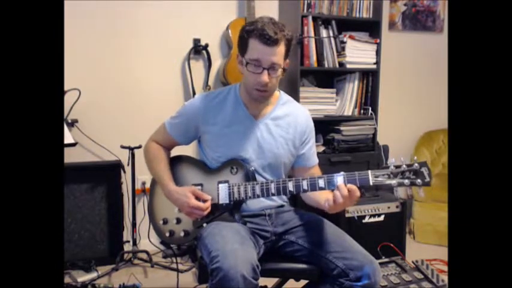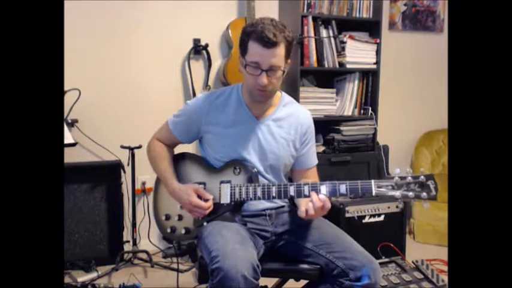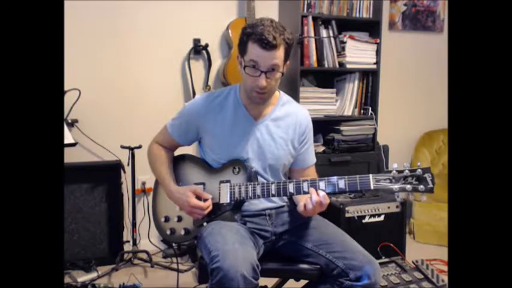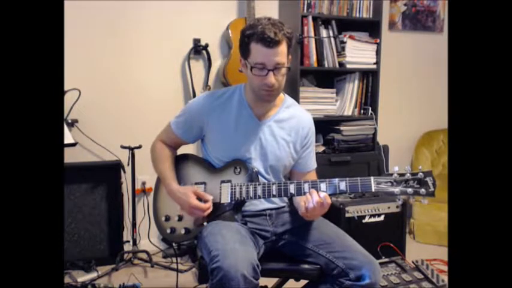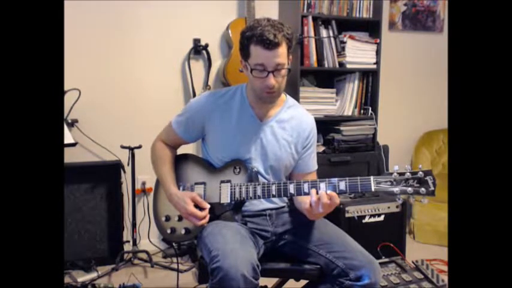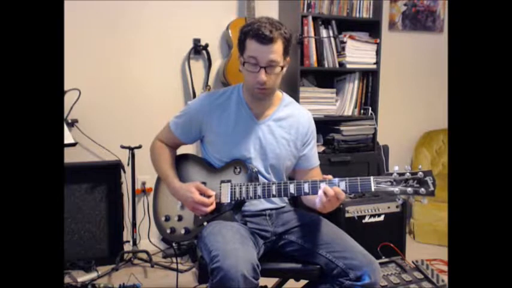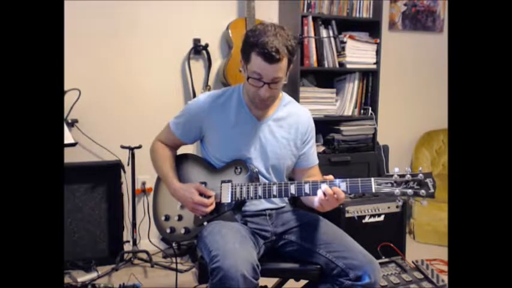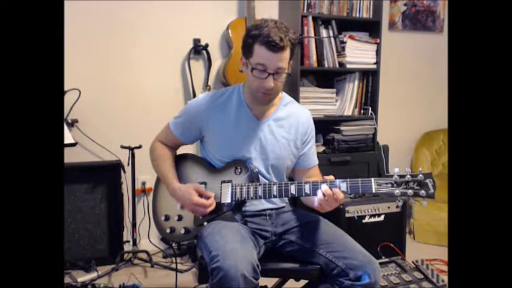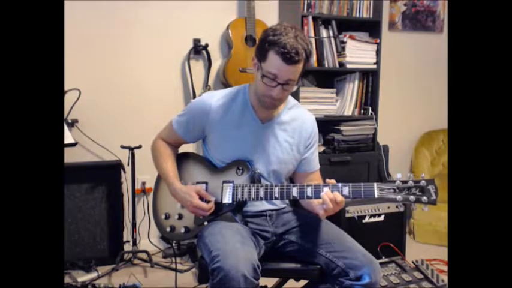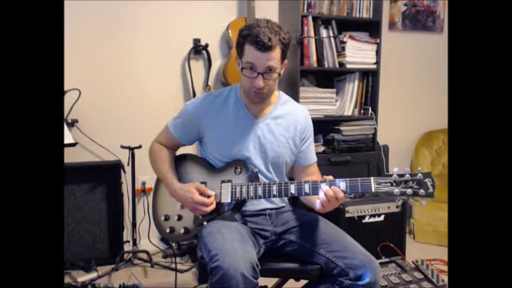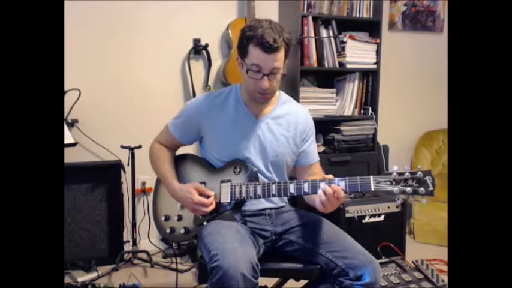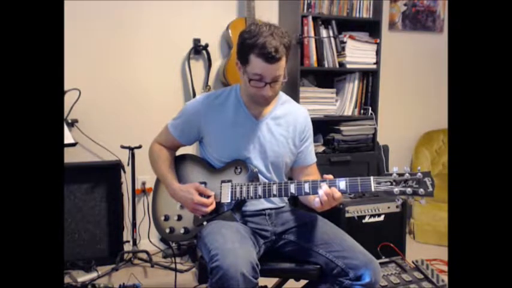So here, we'll do this in 5th position. On string set 2-1, major is 1 fret apart, minor is 2 frets apart, whereas on string set 3 and 2, major is same fret, and minor is 1 fret apart. So that is the only string set where it's going to be same fret and then 1 fret apart.